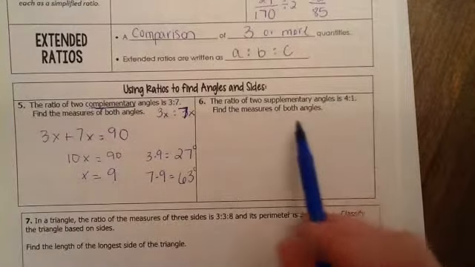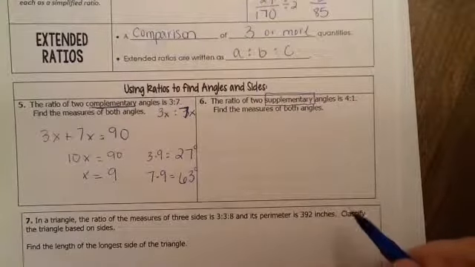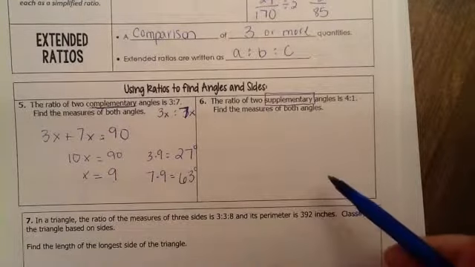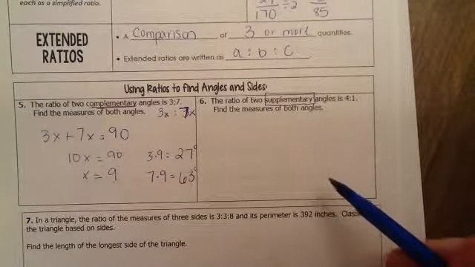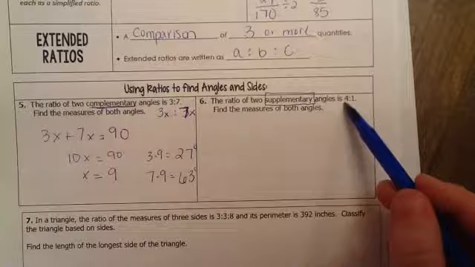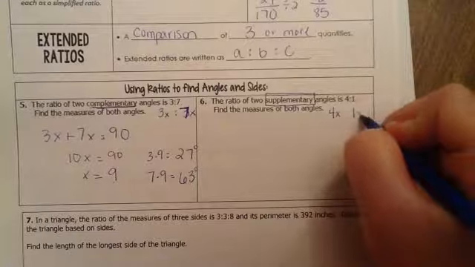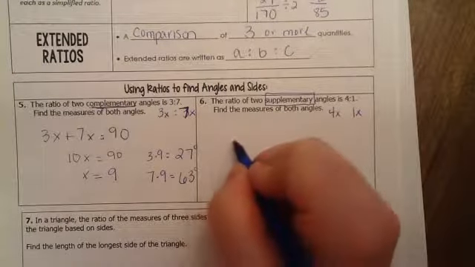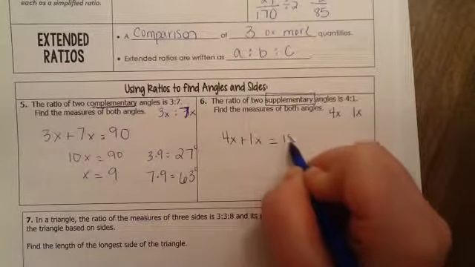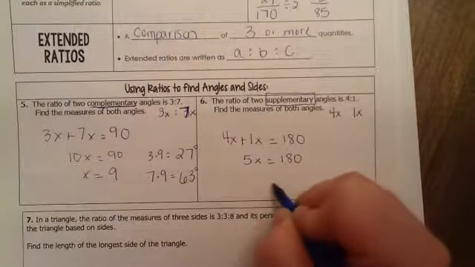This next one tells us they are supplementary. What does it mean to be supplementary? They add to be 180, and their ratio is 4 to 1. Go ahead and find the measure of both angles. Let's see how you did. To find each angle, first I need to set my angles up. This is 4 times some value and 1 times some value. What did we say about supplementary? They add and equal 180. When you solved for x, what did you get for x?